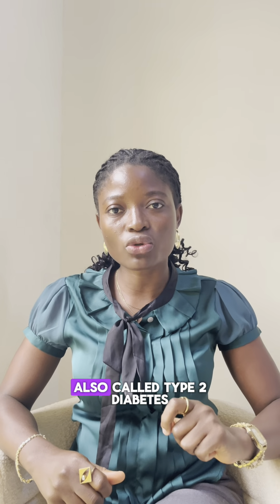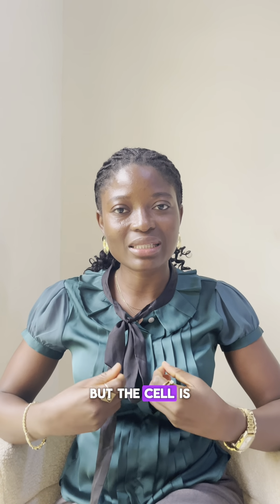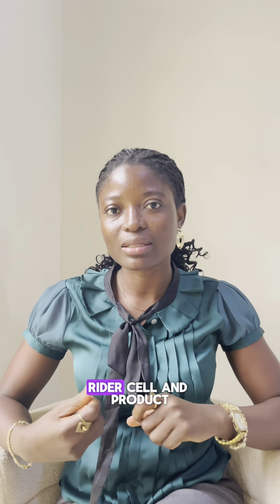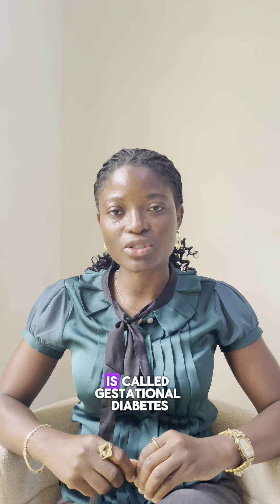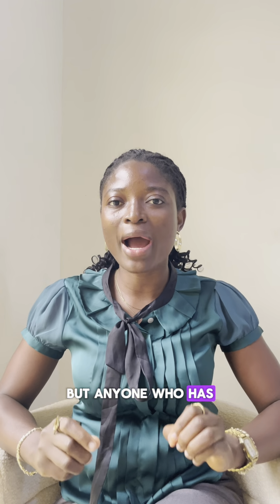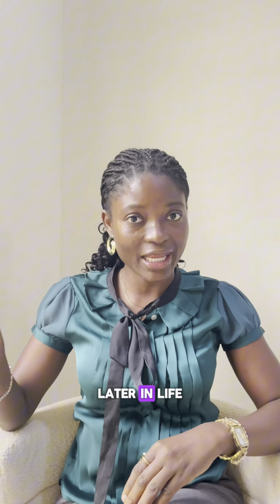Number two is called type 2 diabetes. In type 2 diabetes, there is insulin available, but the cell is resistant to insulin, just like the rider, cell, and product I used to explain. It is common in older people. And then the third type of diabetes that we have is called gestational diabetes. It is the one that occurs during pregnancy. But anyone who has gestational diabetes during pregnancy has the tendency of having type 2 diabetes later in life.